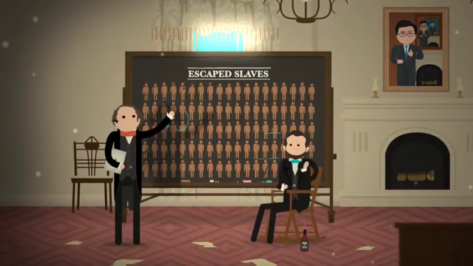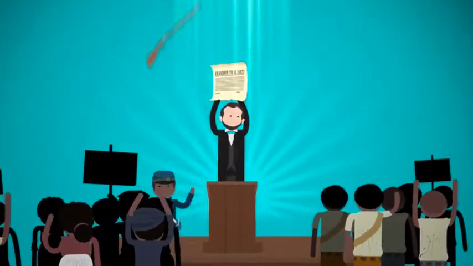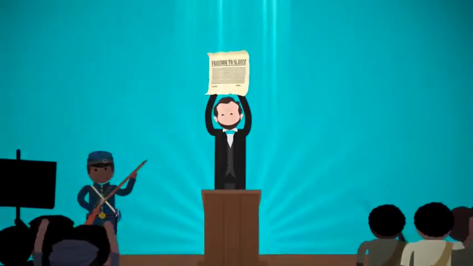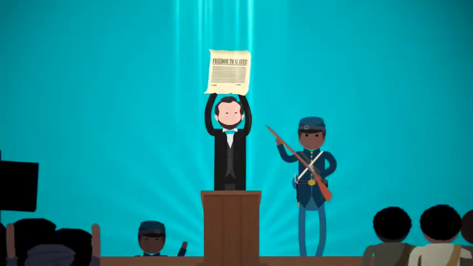The Emancipation Proclamation then had the added bonus of encouraging more slaves to come over to the Union lines, many of whom joined the Army, which eventually included about 180,000 former slaves.